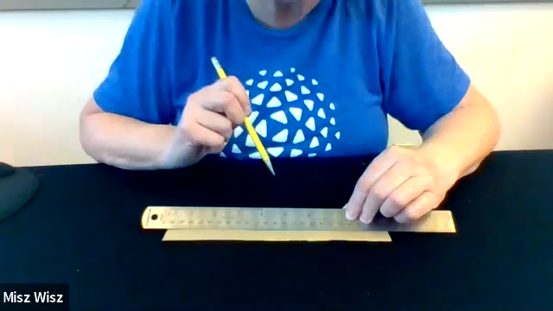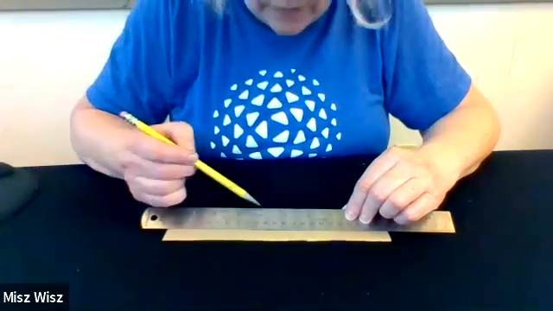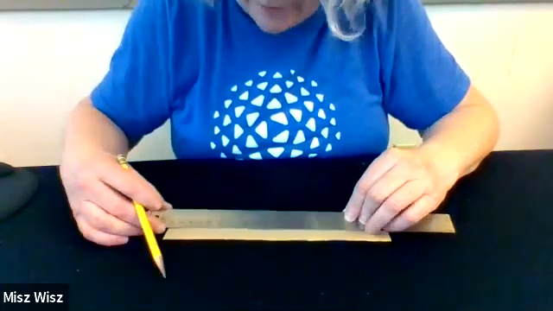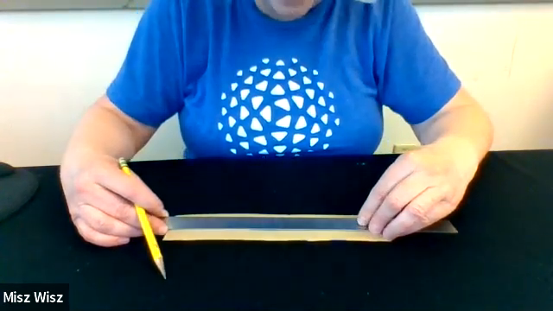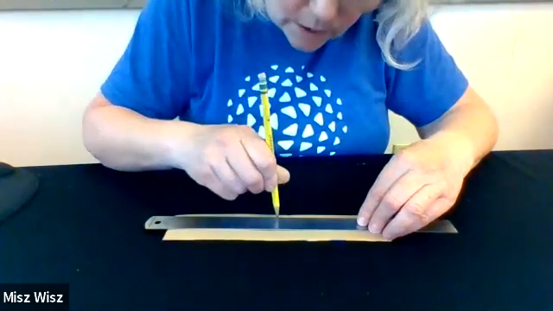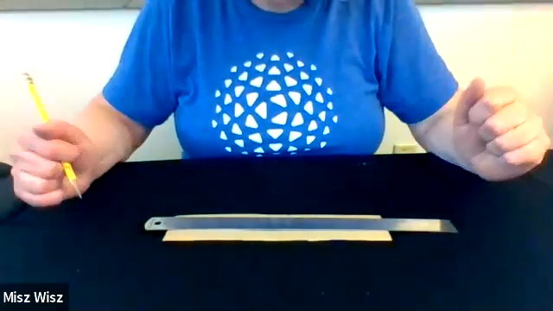This little bit long one is called the half mark. So it is 4.5, and that is the equal distance between 4 and 5. So Ms. Wisz is going to take the pencil, and you can too, and put a hole in my cardboard. All right, so that was the easy one.